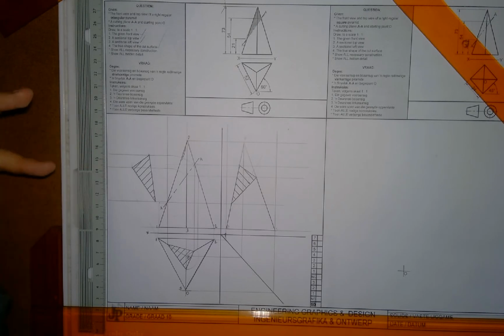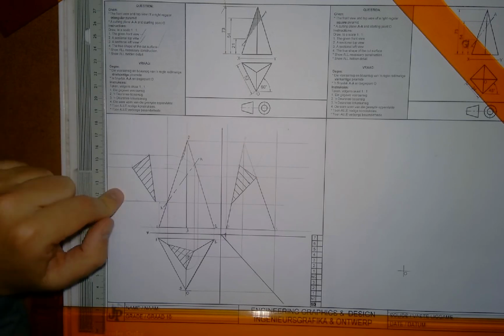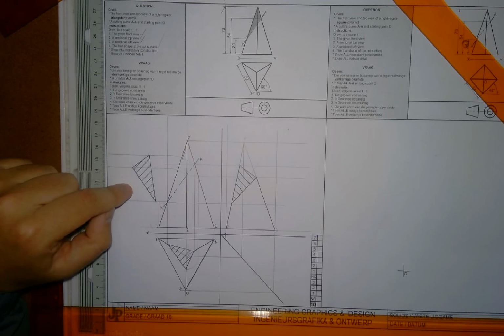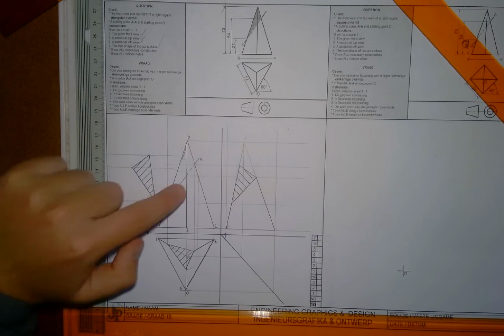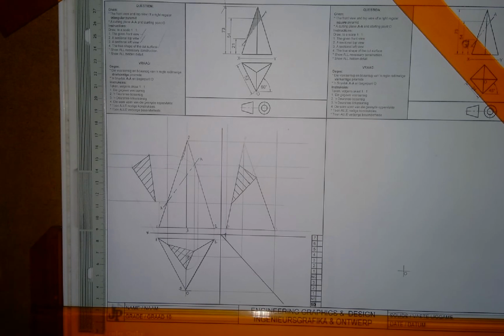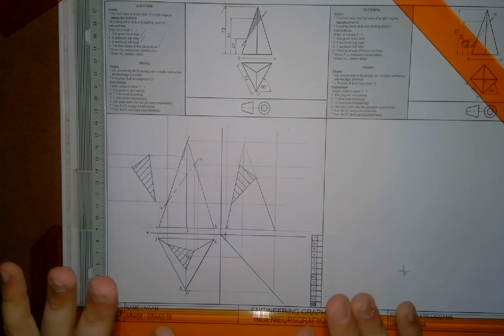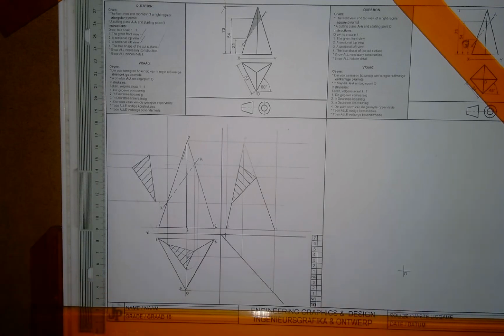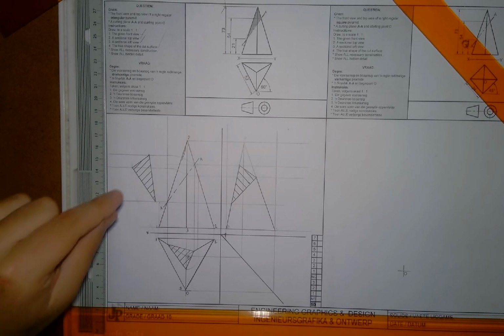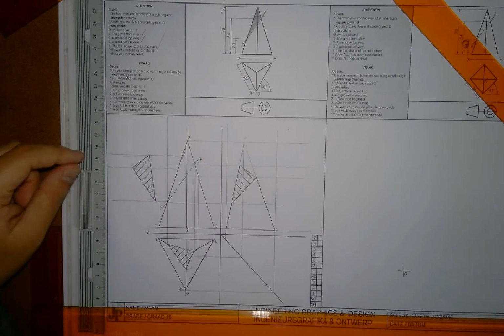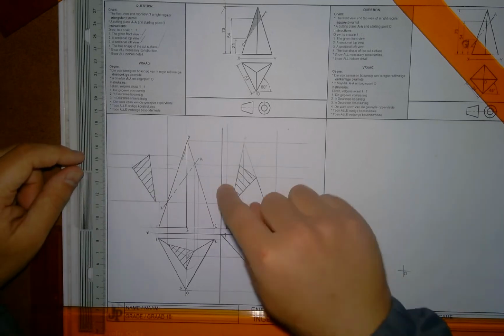In every single solid geometry drawing you do from now on, you will get a true shape that they ask you for. If they want you to do it like this, with the curves, they'll tell you to do it with the curves. But sometimes they will tell you they want the true shape parallel to the AA line.